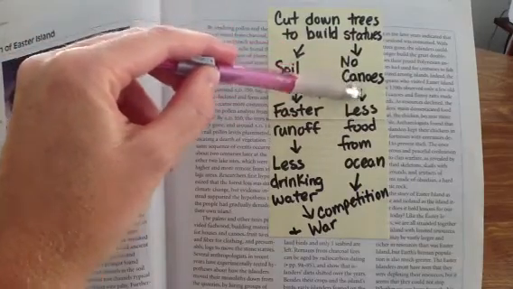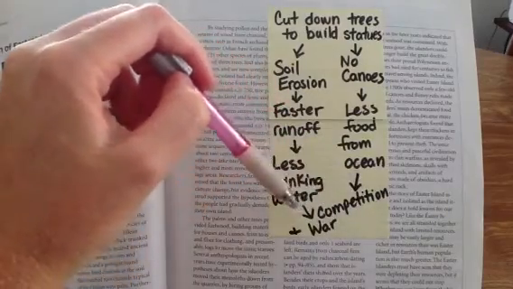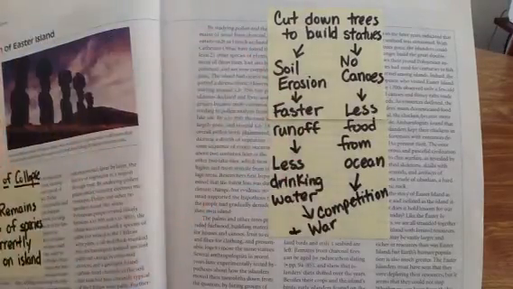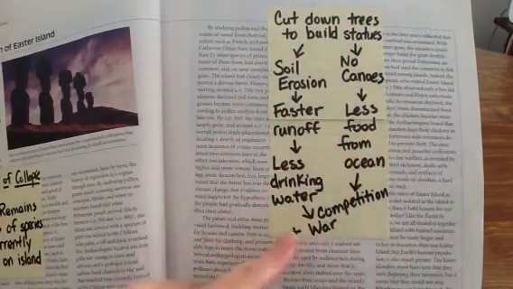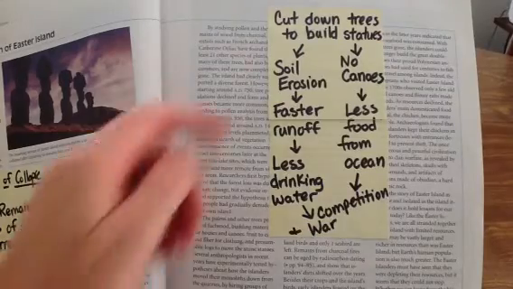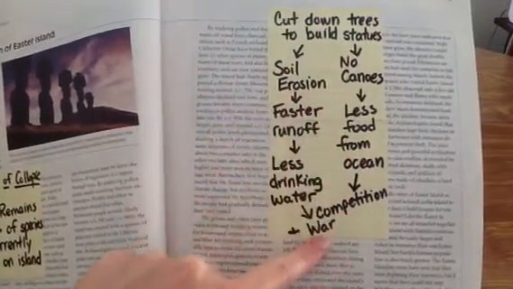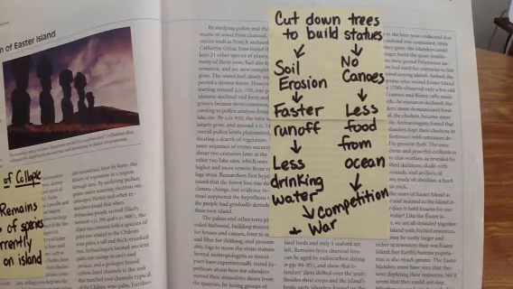No trees mean no canoes, which means less food from the ocean. Both of these things, the competition for food and water, led to war, and they killed each other. Make sure that you know this whole scenario, this whole sequence of events, because you may be asked to write about that. What was the sequence of events that led to the collapse of the civilization on Easter Island? Sometimes you're asked to write about that, and you need to know the sequencing of events.